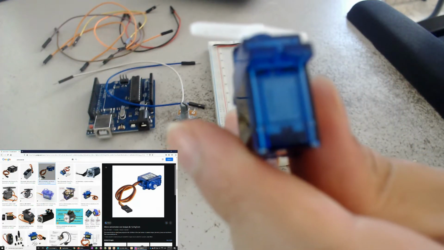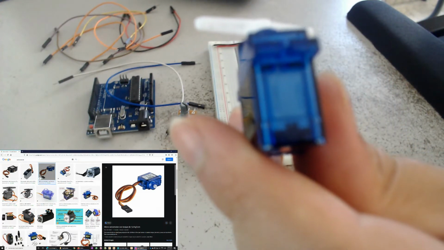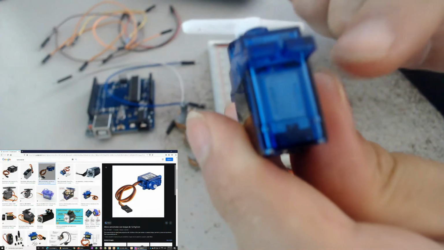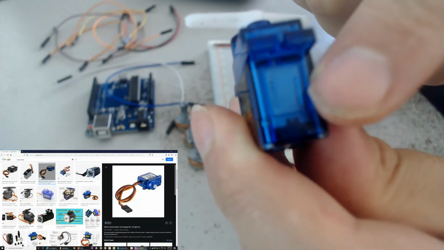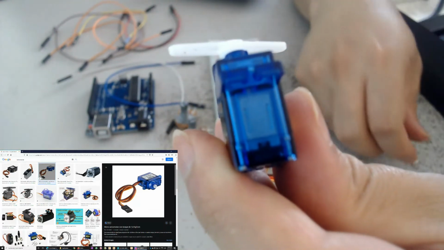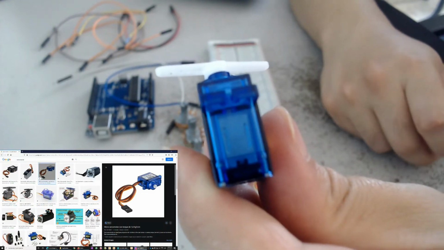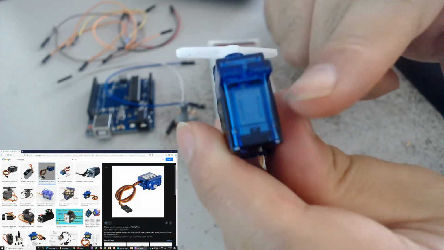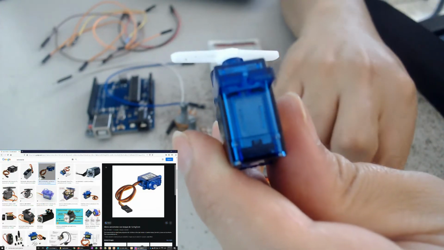Yeah, maybe this way you can see that internally there is a direct current motor, just like the one we used previously in the motor reductor used in the previous video. So internally it has a direct current motor.